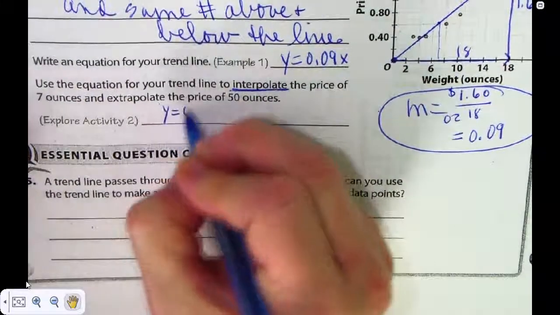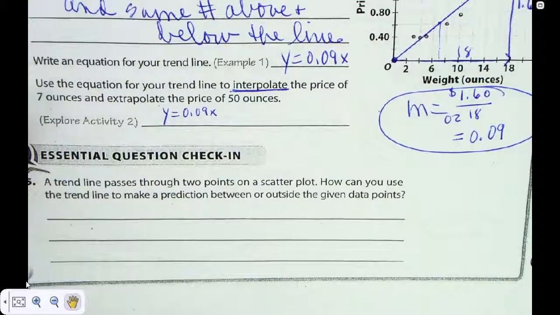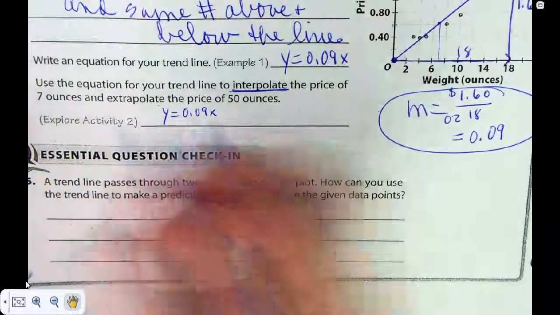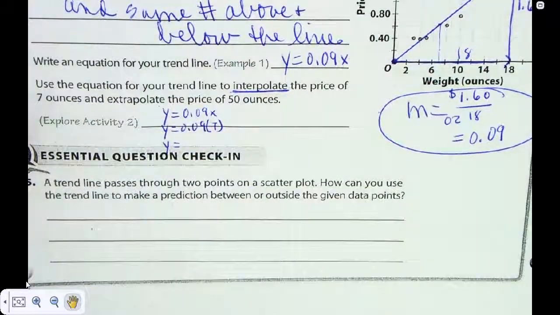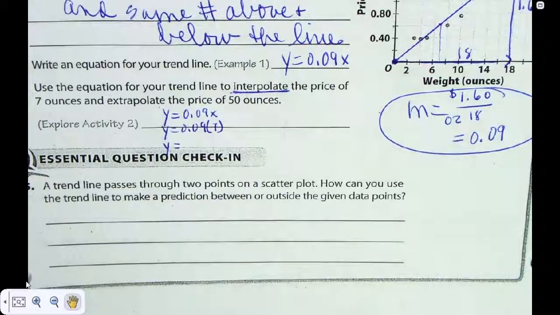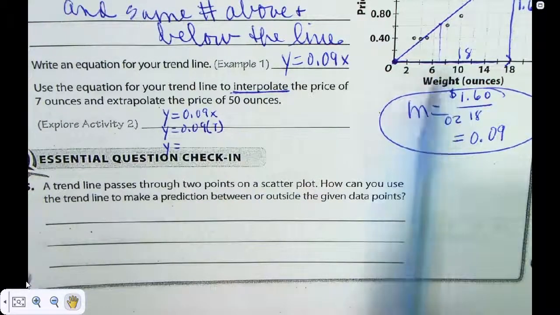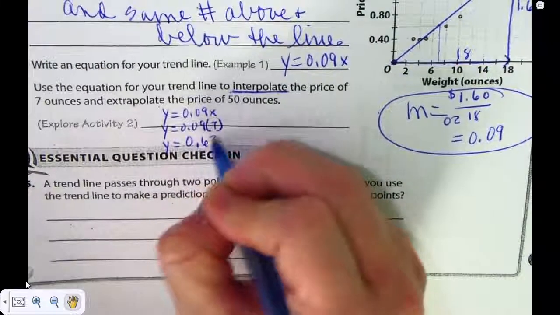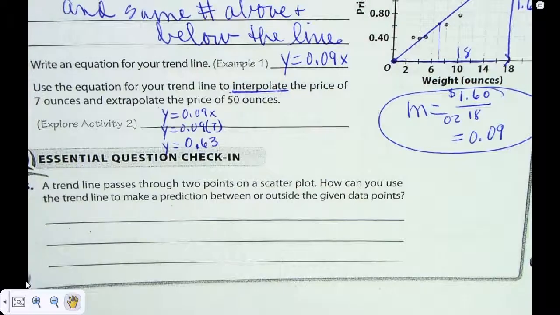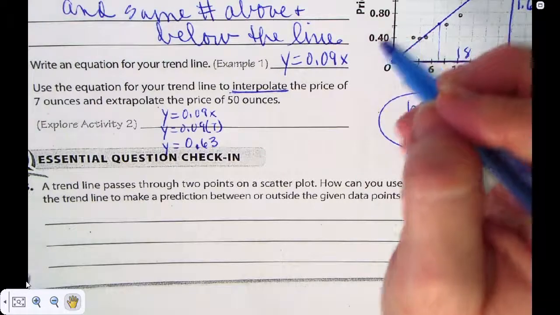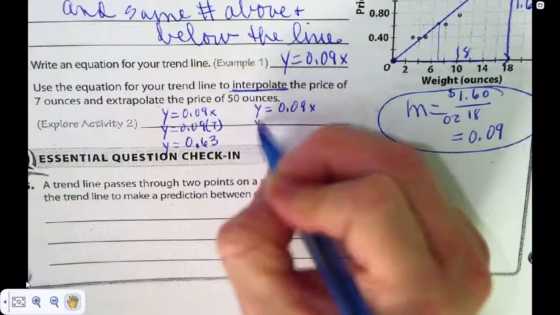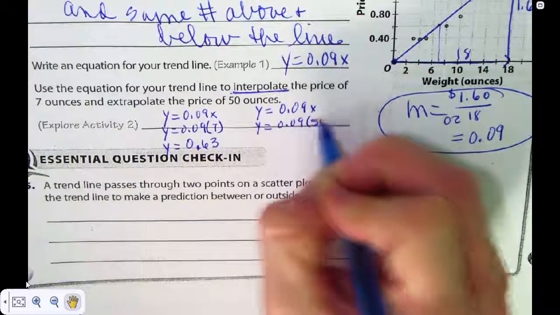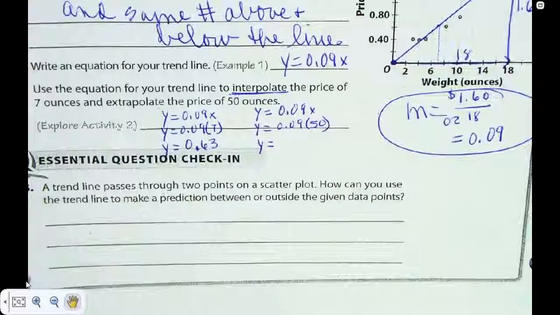If you use your equation, where am I going to put 7? For x. I'd like to have heard everybody say that, not just Jay. It's 7 ounces. So that's going to be what? 63 cents? 9 cents times 7, 63 cents, which we said about 60 cents. Now, on the next one, can we use the graph to find out for 50 ounces what the price would be? No, but we can use the equation.